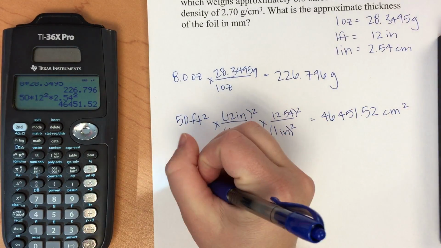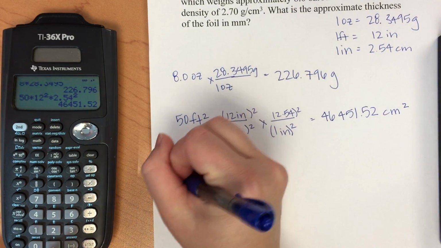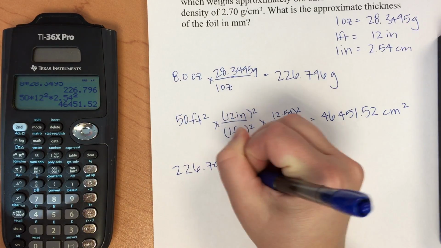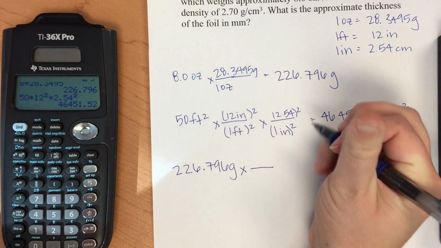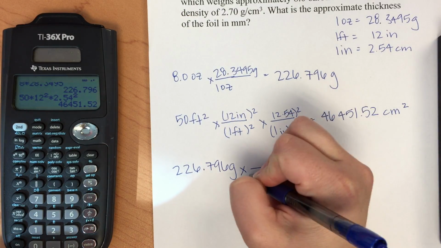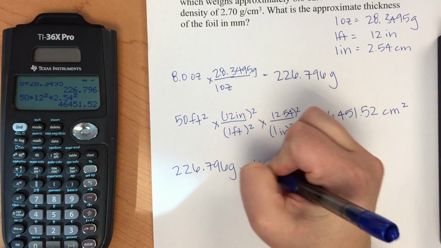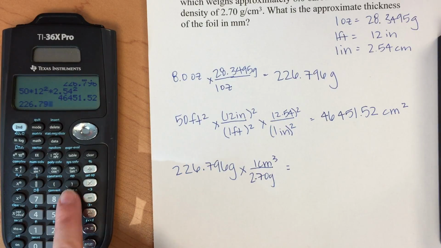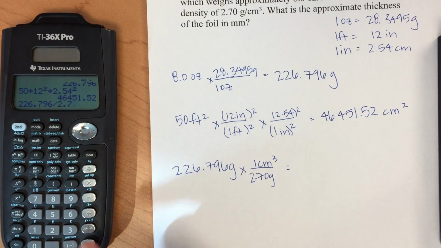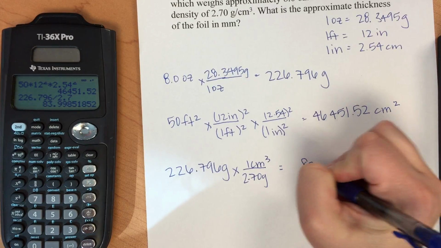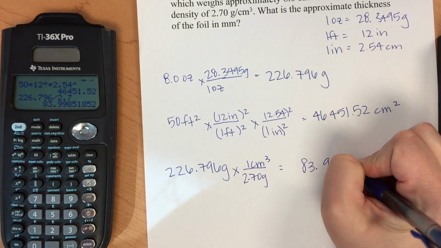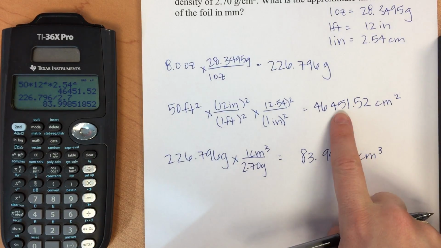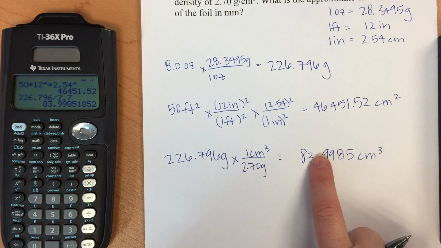Okay. So we're going to take our weight here, which is 226.796 grams, and we are going to multiply that by the inverse of the density, which is 2.70 grams per 1 cubic centimeter. Okay, and so we take 226.796, we're going to divide by 2.7, which gives us 83.9985 cubic centimeters.